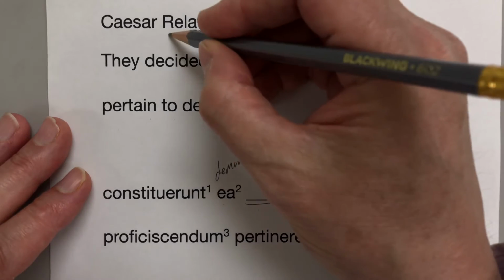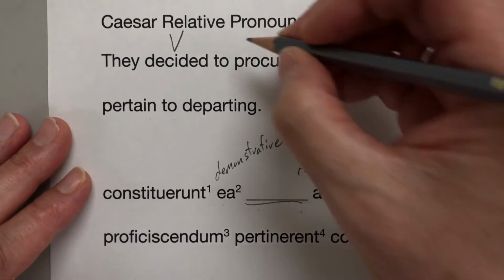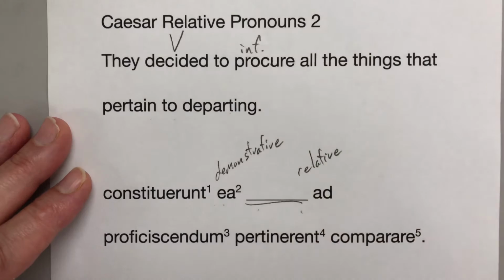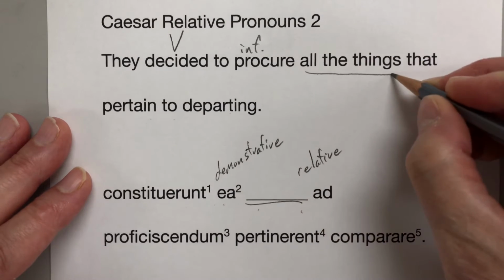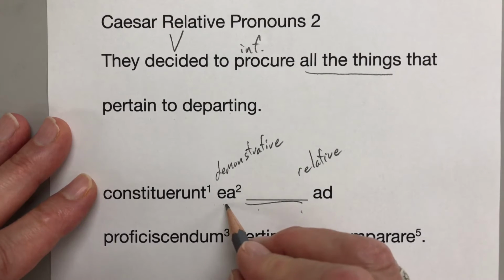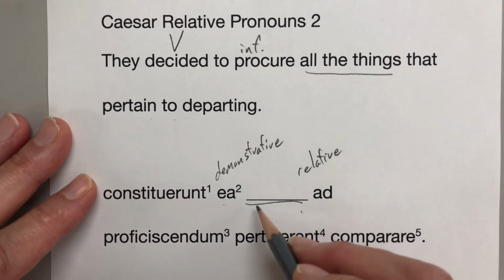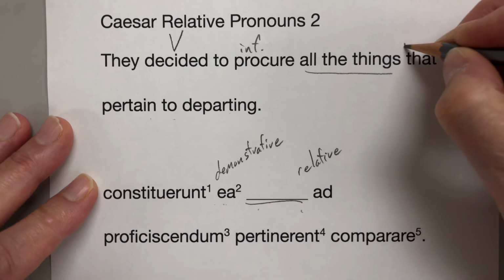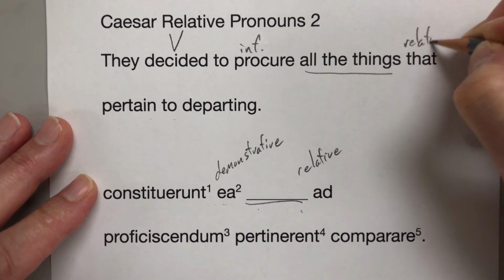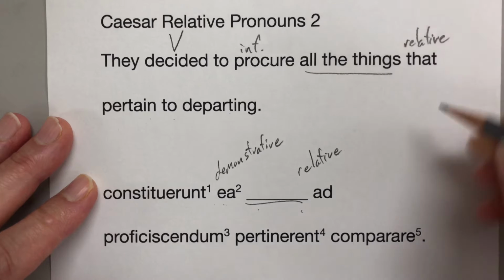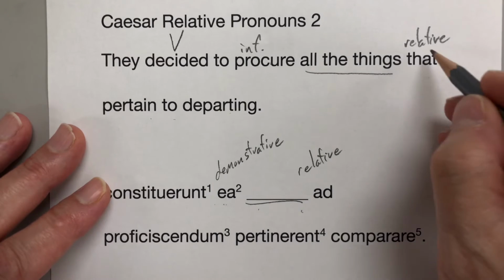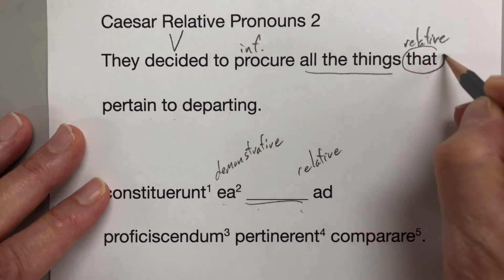So we've got a verb here. They decided to procure. This is going to be infinitive, obviously. All the things. It's going to be ea. That pertain. That. Okay, this is our relative pronoun in English. Right there. So that's what we're zooming in on.